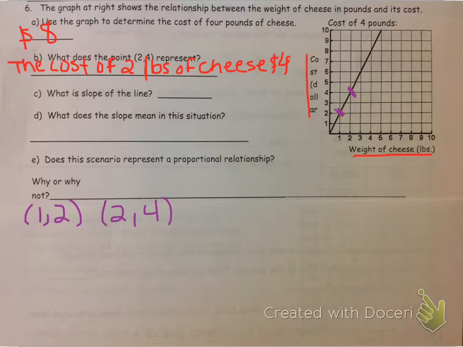Okay, and then I'm just going to use what we've learned before with the graph, which is rise over run. So how much space up and down is there between those 2 points? Well, that's a rise of 2. And the run across is only 1. So the slope of the line is 2.